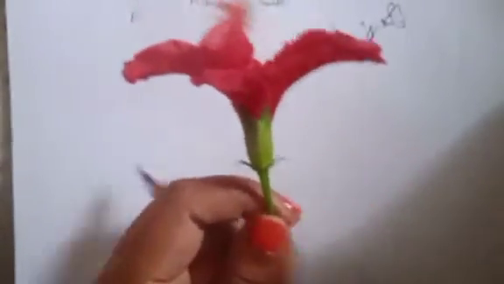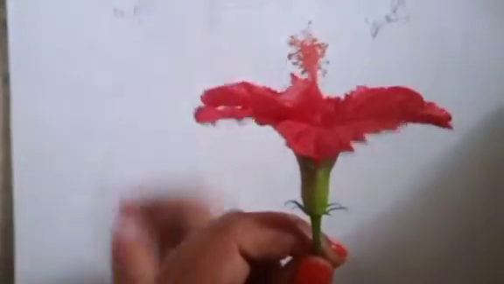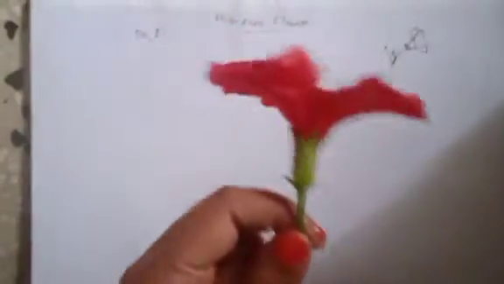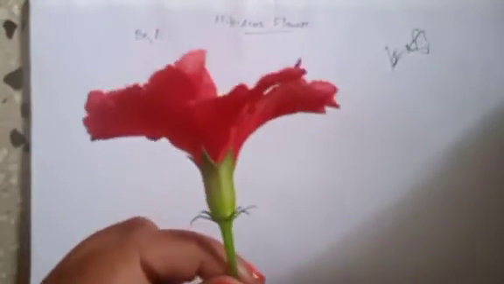So there is a bract in the front, so I will write bract in the front. Then after that, what will be done with this bract? There I need to find, there is epicalyx. So how many epicalyx is there?